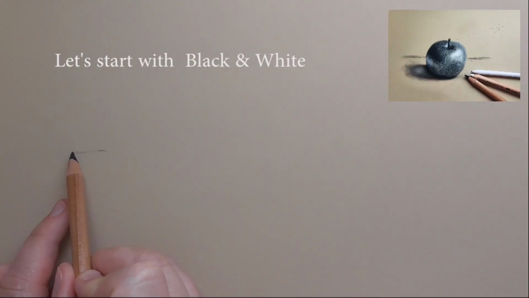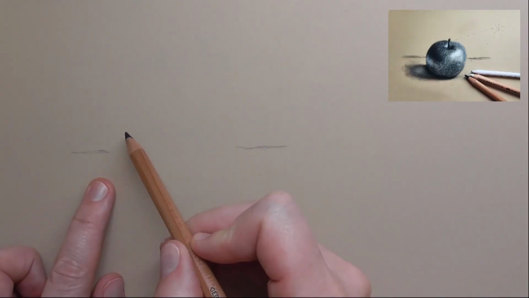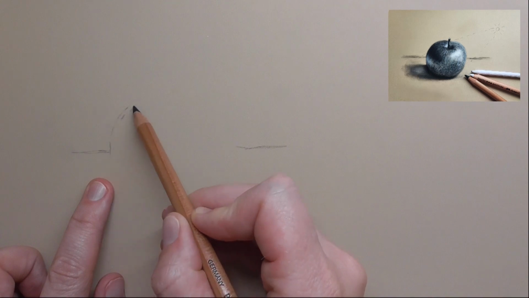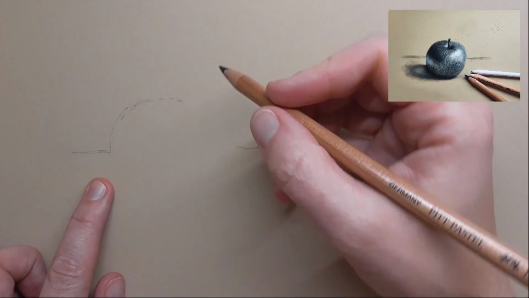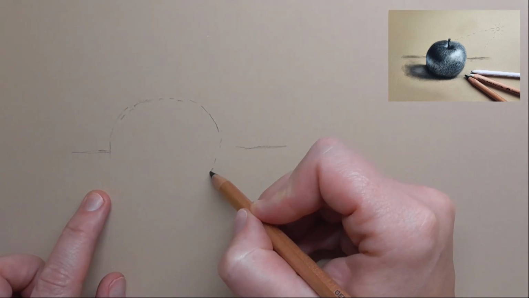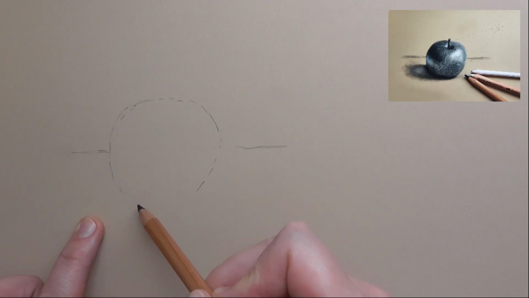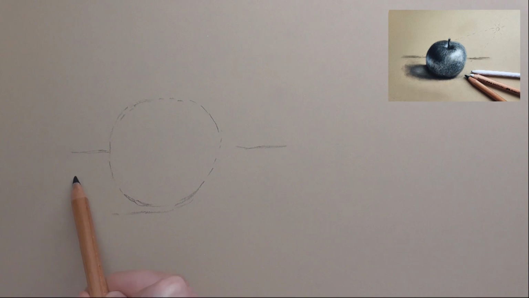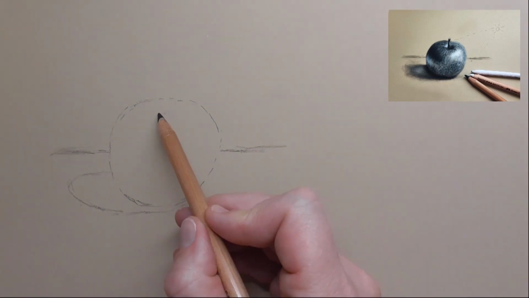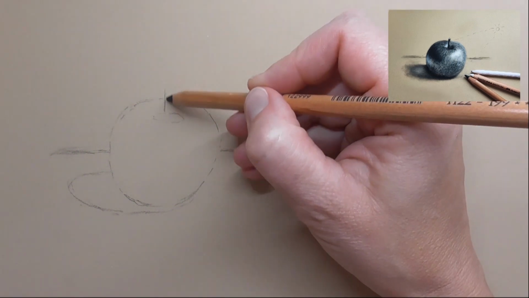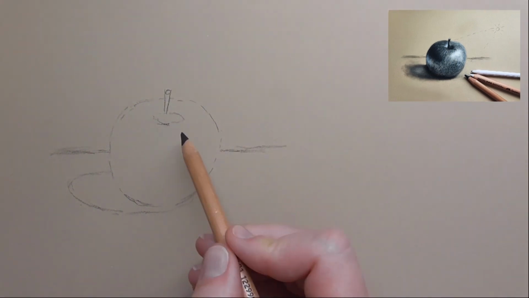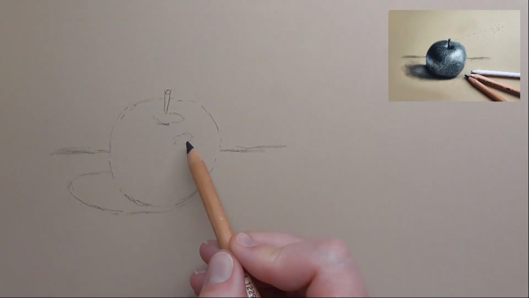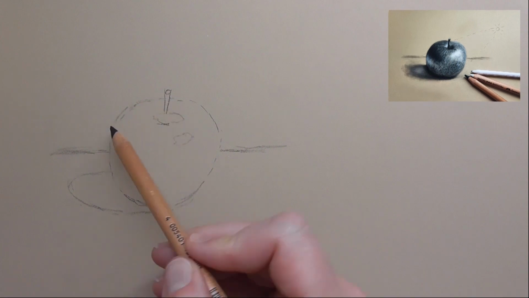Let's start with sketching in the outlines of the apple. Just draw with a very light hand the outlines of a simple apple. Don't use too much pressure, and I sketch in also the shadow and a bit of ground where the apple sits, and then the area where the stem is, a highlight that's important.